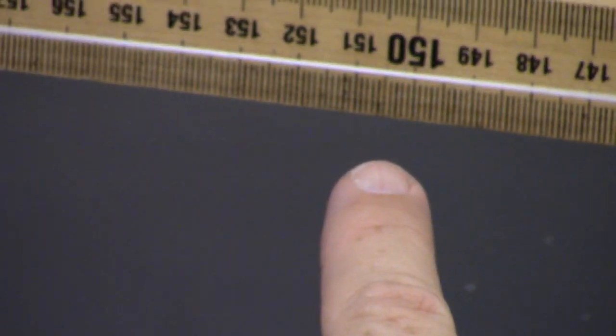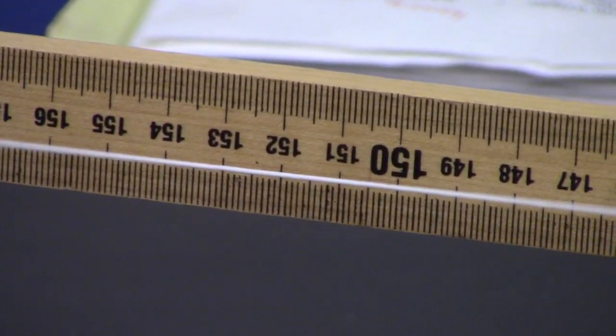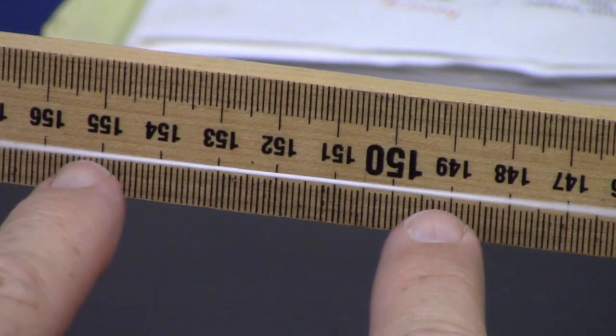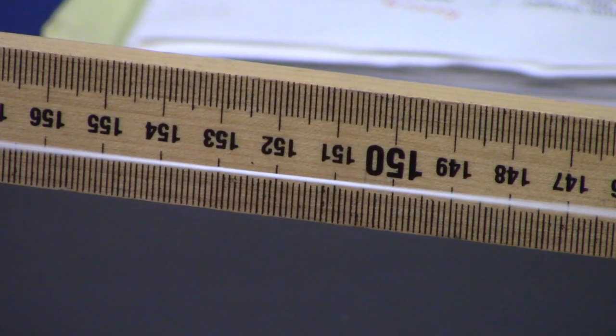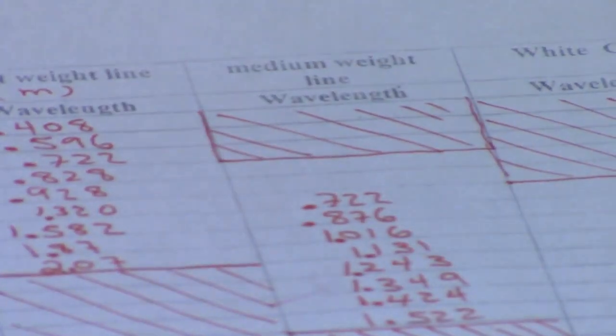I'm starting to pull it. So maybe right in here, call it a 152.2, why not? 152.2.